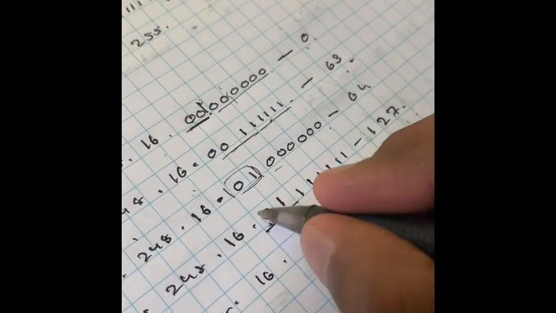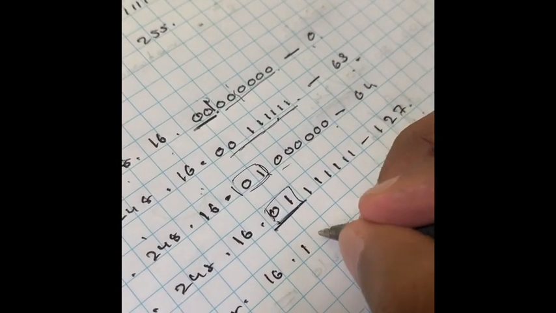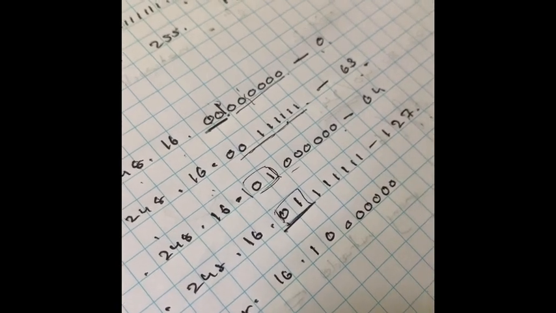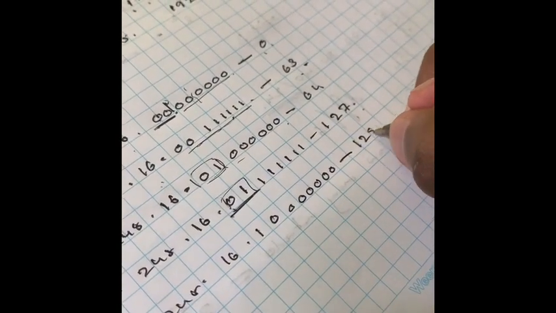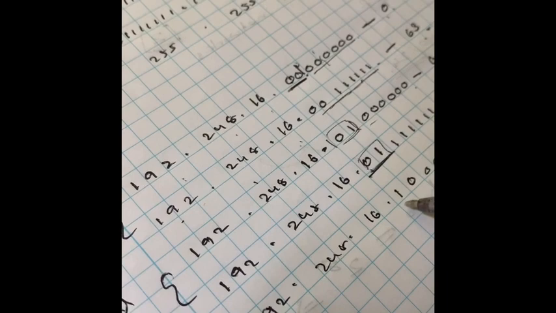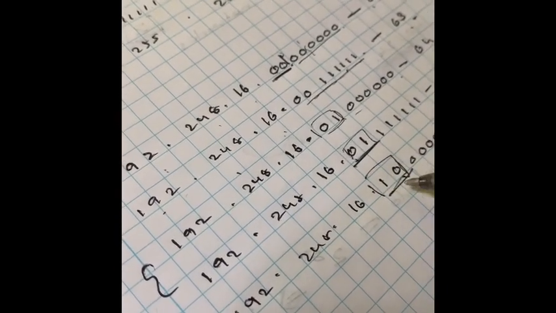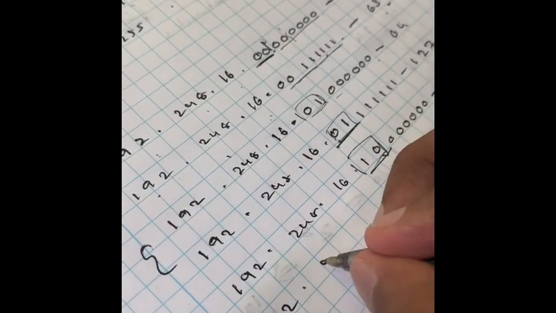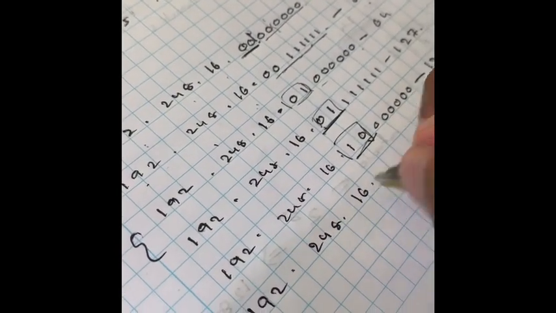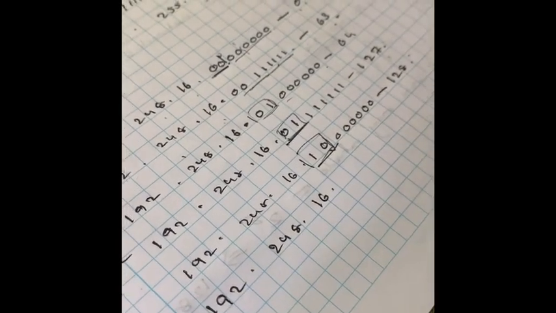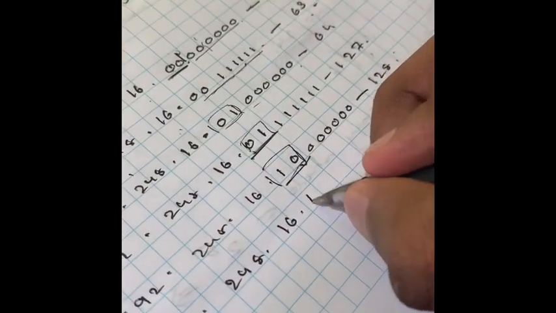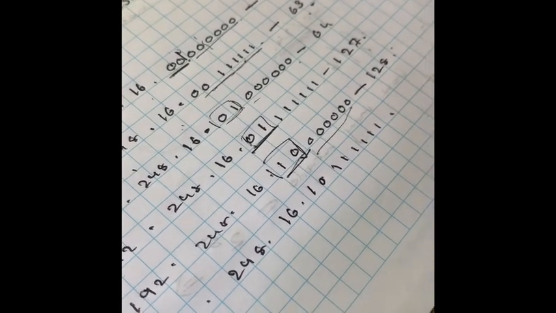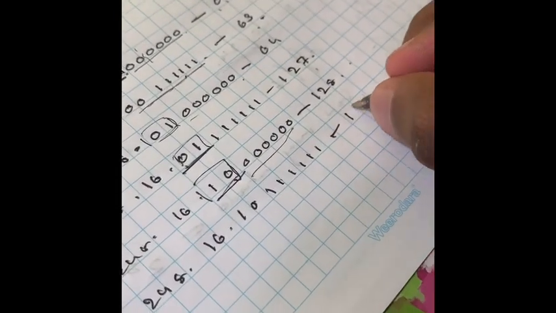Now the next combination will be 1 0, and all the other bits become 0. It's 128. That's the start of the third subnet because the network bit changed. And the last IP address of the third subnet would be 192.248.16 with 1 0 and all the other bits 1, and that will be 191.